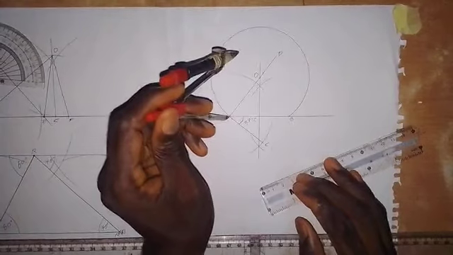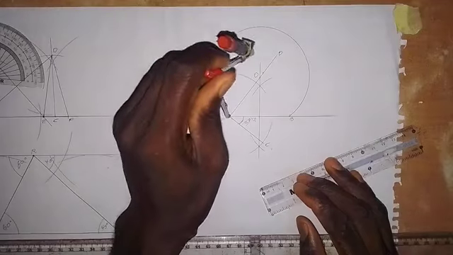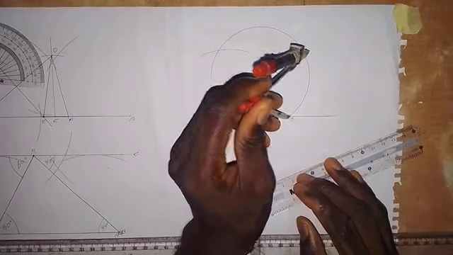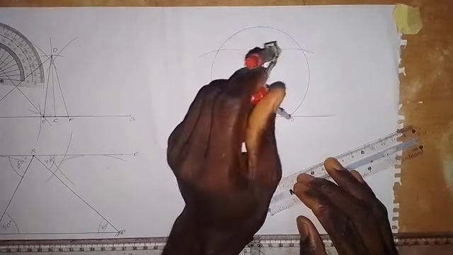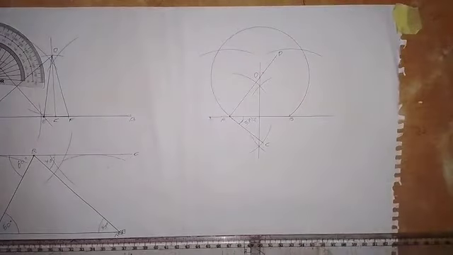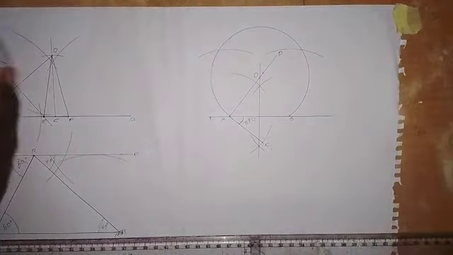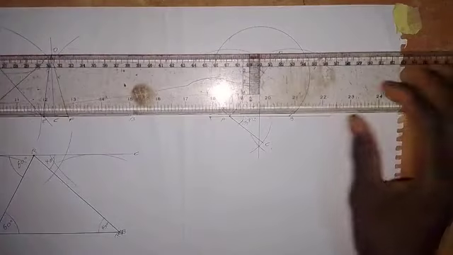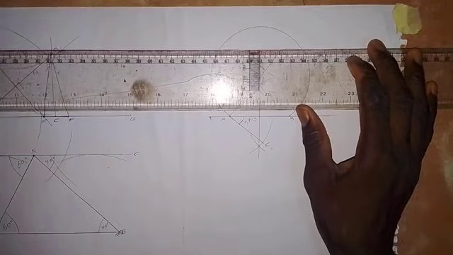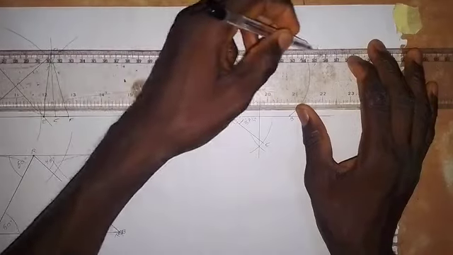So put the pinpoint here at point A and make an arc like this. Then put it at point B here and also make an arc here. The next thing that we are going to do is draw a line that will be parallel to line AB, the base of the triangle. So we draw a line over this arc, and it goes like this. It's also of any length.